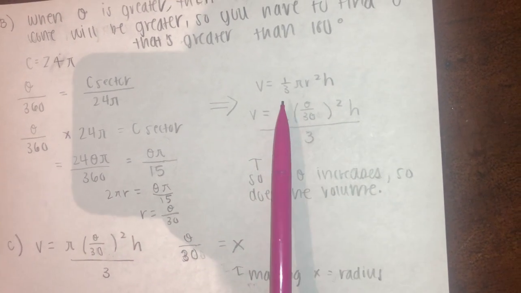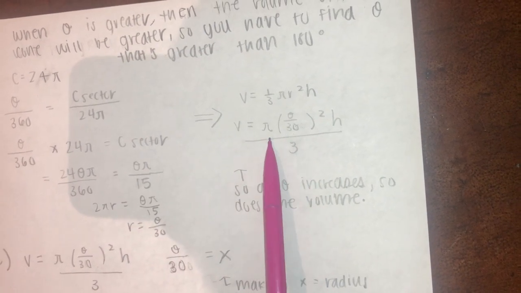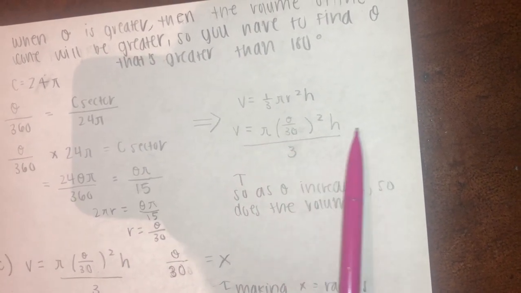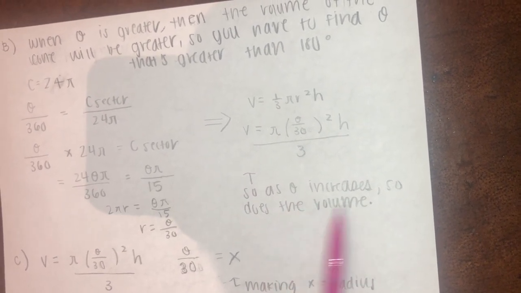And then using the volume equation, we could plug the radius in. So we get volume equals pi times (theta over 30) squared times h over 3. So this tells us that as theta increases, so does the volume.